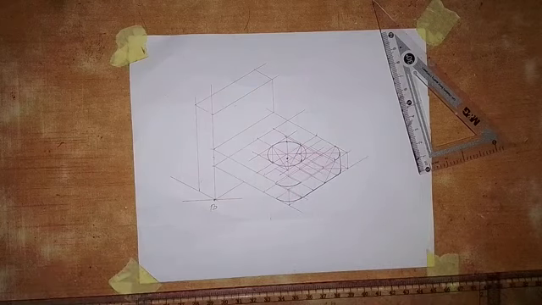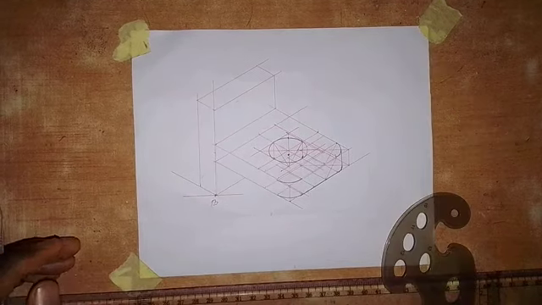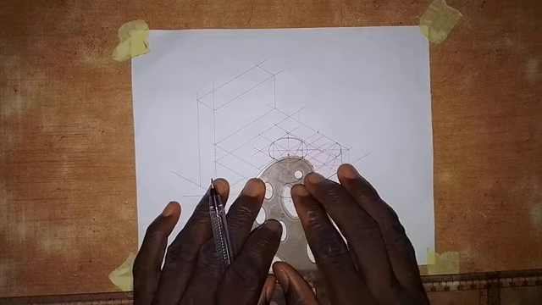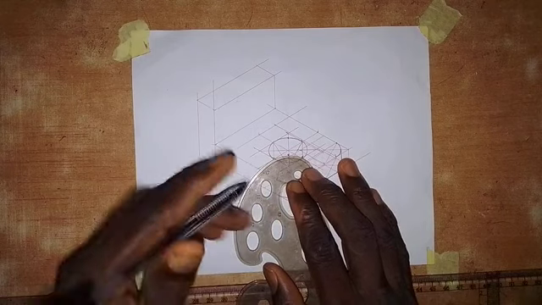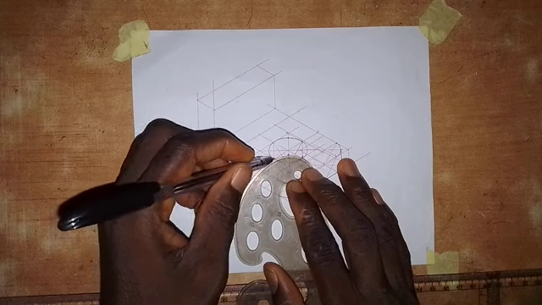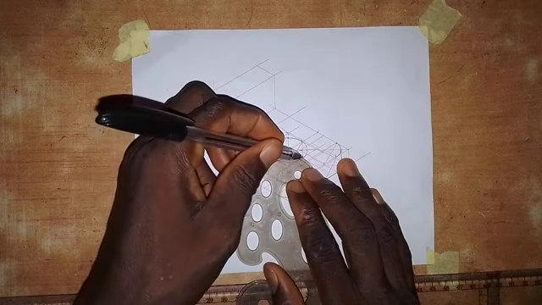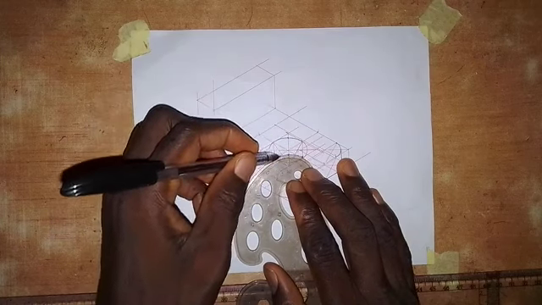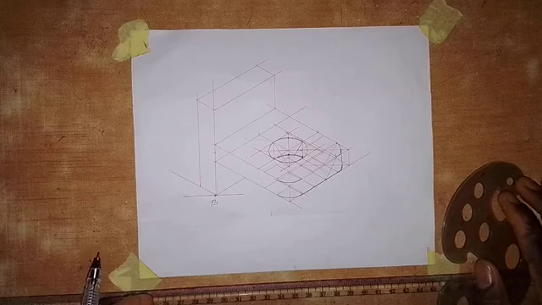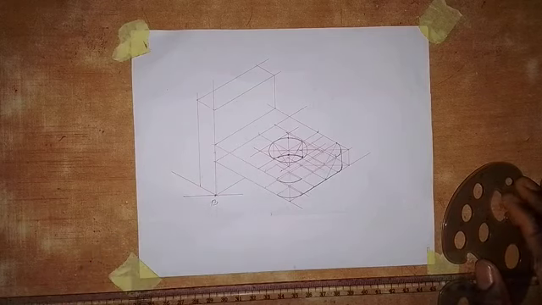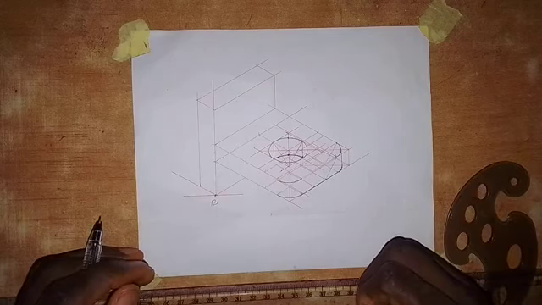Alright, with my French curve set along these points, the points should be well arranged on the edge of the French curve. So join these points together like this. Join them together. Okay. Alright, so you can see the curve. That is the down part of this object. As you can see here, we have completed it.